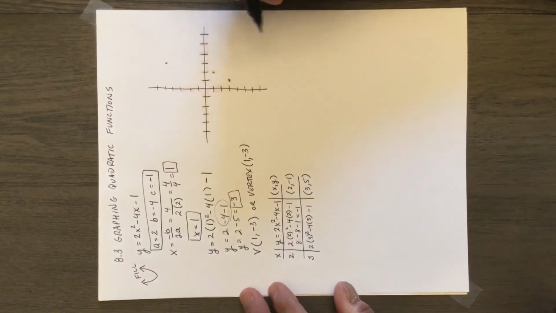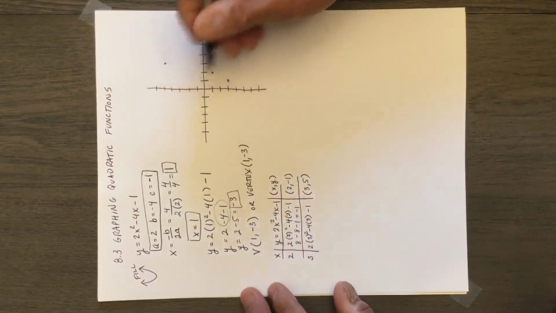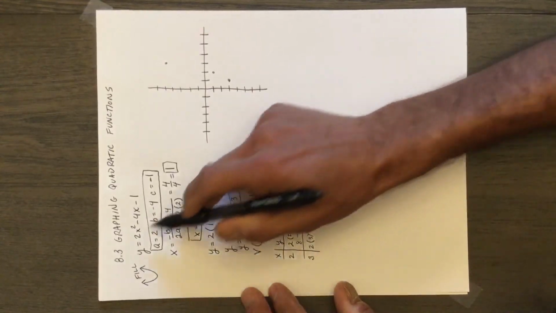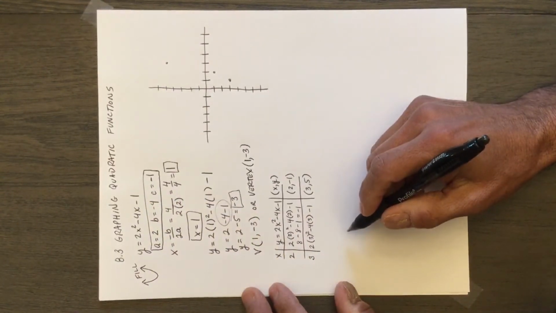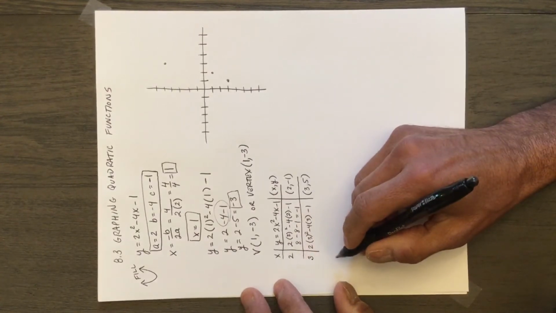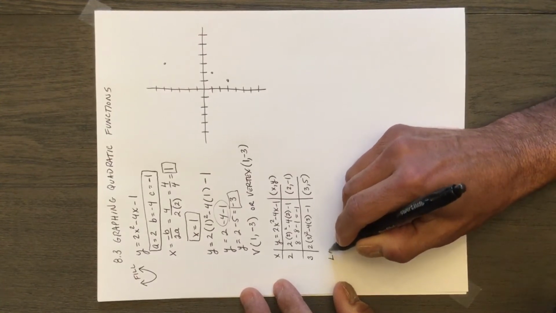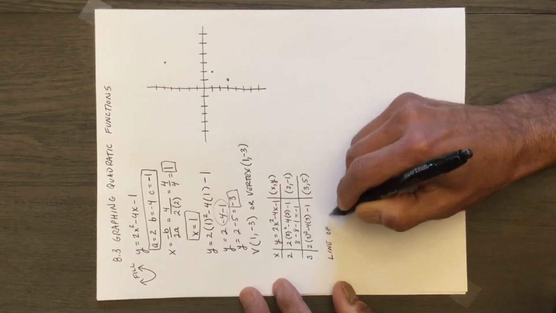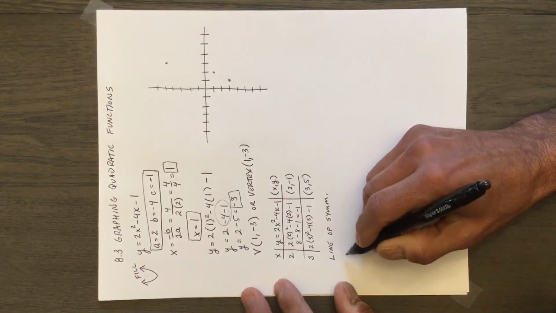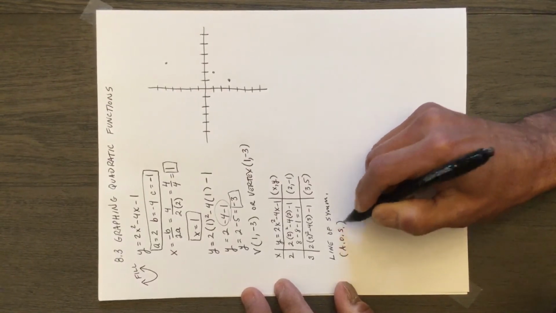Now, one of the things that we have to remember here is we know a couple things here by just looking at the problem. The first thing that I know is my line of symmetry, sometimes called the axis of symmetry, AOS.